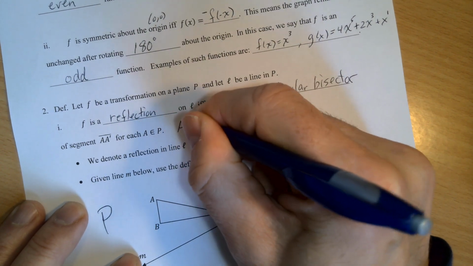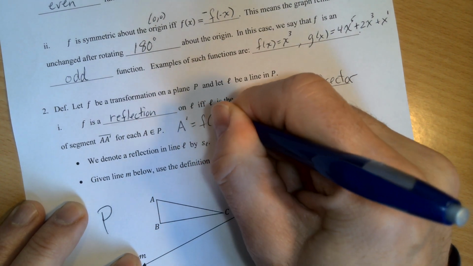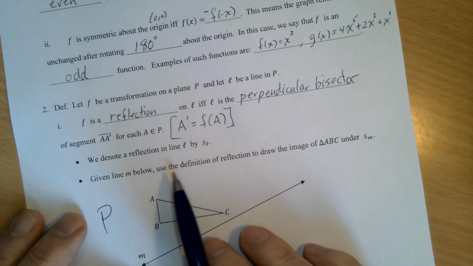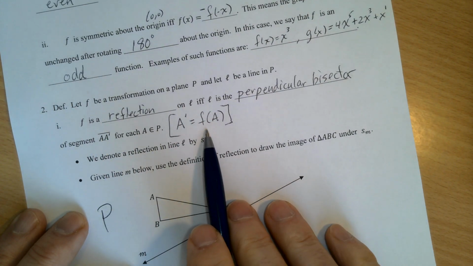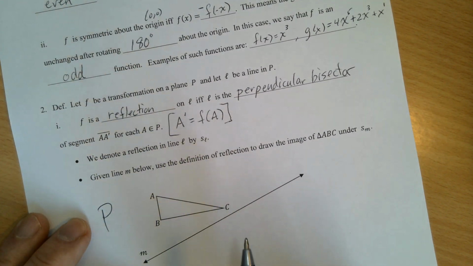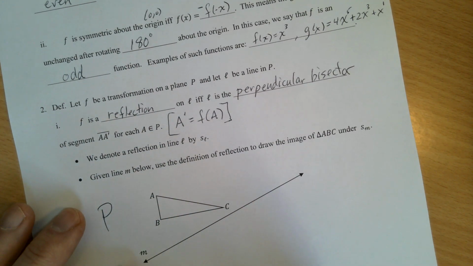We've been kind of defaulting A' is F of A. So F would be the reflection if that's true. And we'll do an example here to show exactly what we mean.